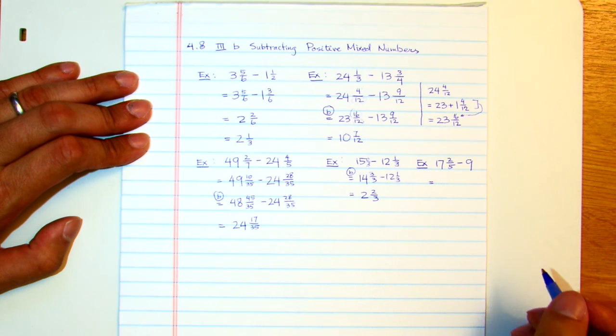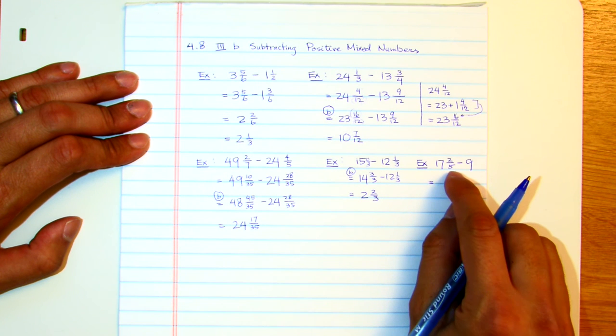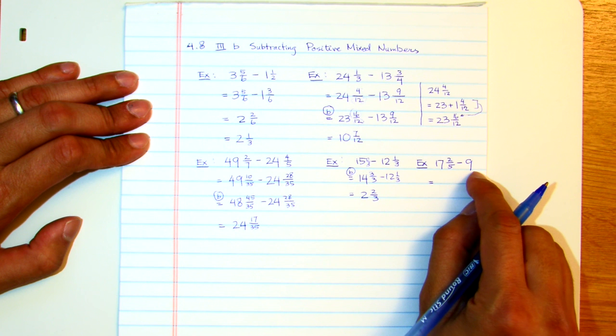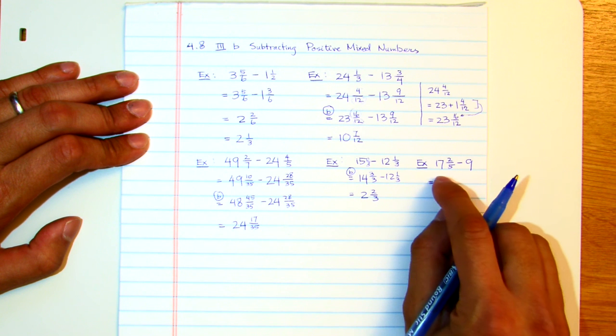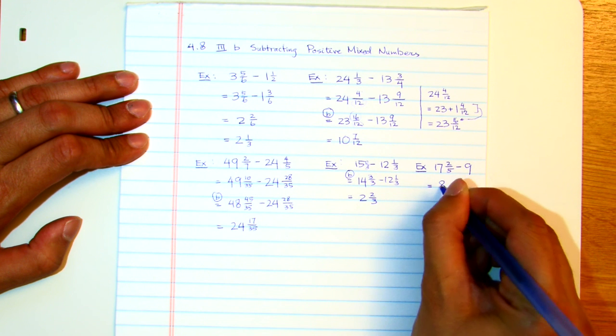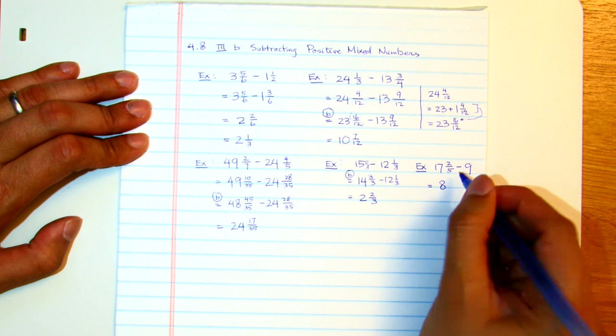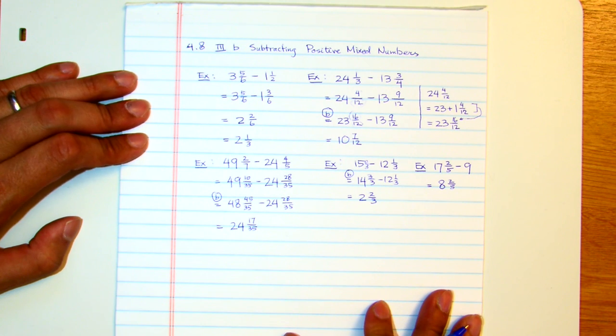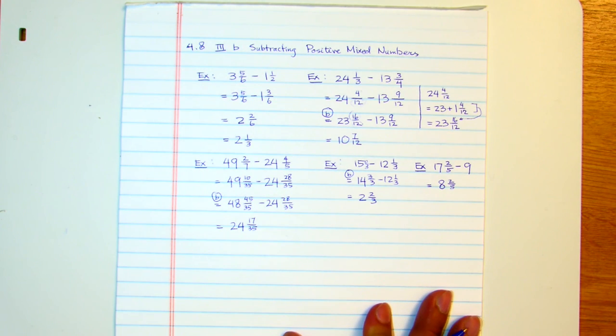I hope you can see why this is simple. Well, because I have a fractional part, but I don't have any fractional part that I need to pay, right? So simply subtracting 17 by 9, which is 8. How about the 2/5? Well, 2/5 minus nothing. That will be 2/5 itself. Okay? That's for this subtracting positive mixed numbers.